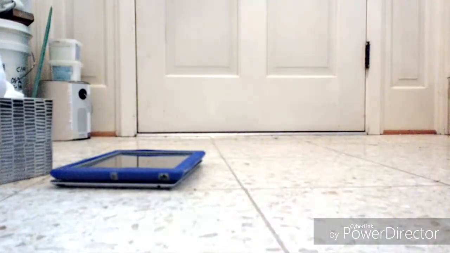And as you can see, the iPads push the tissue box in that direction.